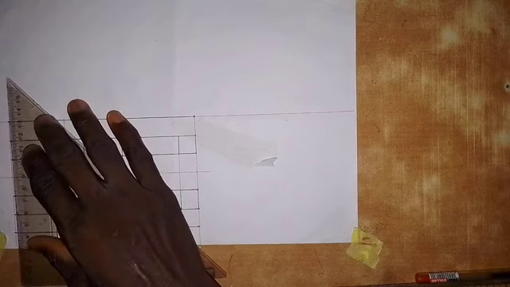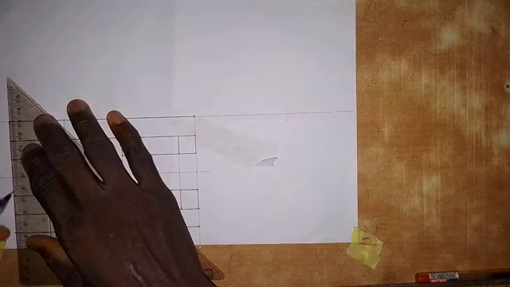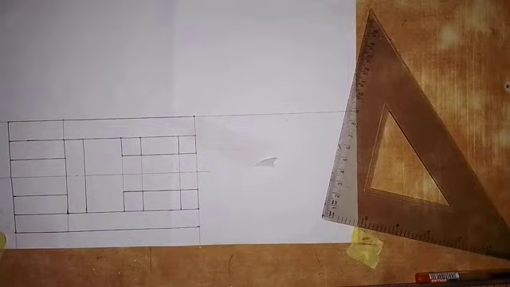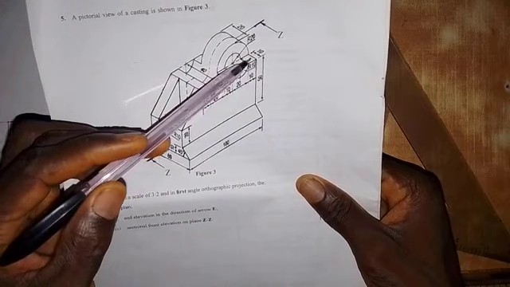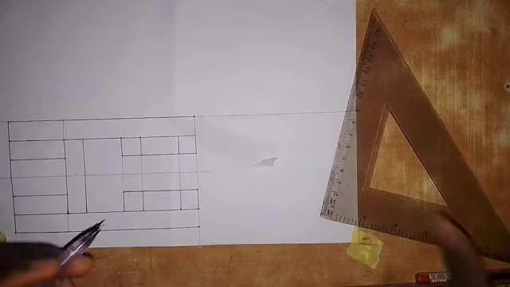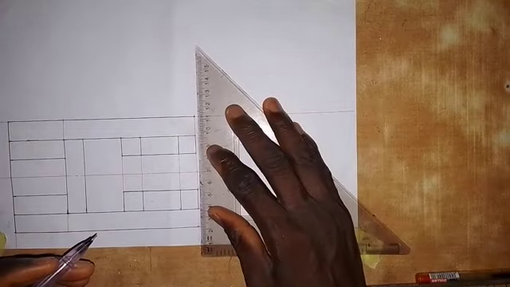Okay, so then the whole of this will be a thick line from here down. Okay, so let's see what we have on this side here. So for this side also, we are going to have the whole of this line being a thick line.